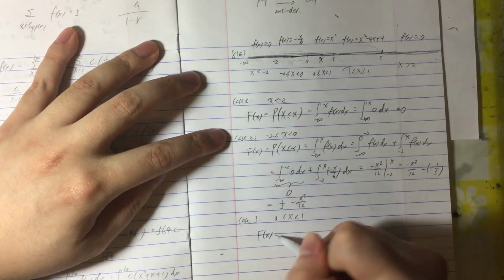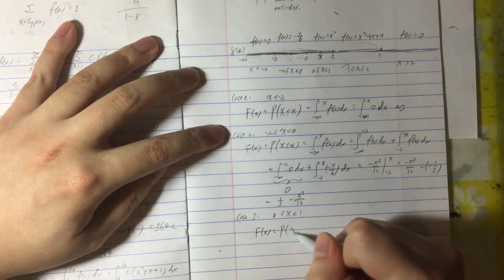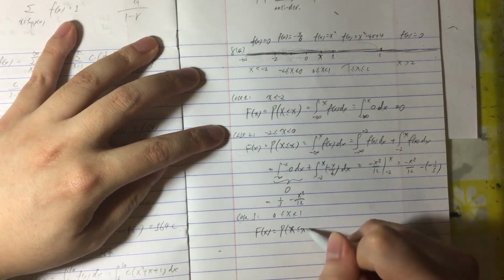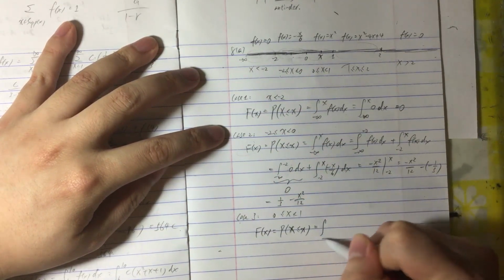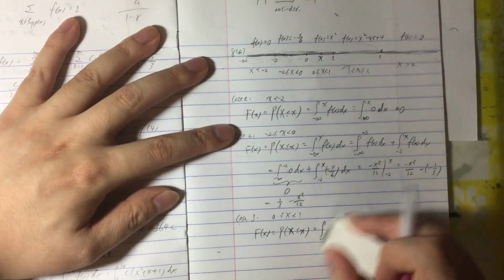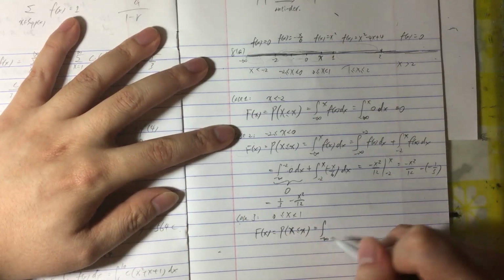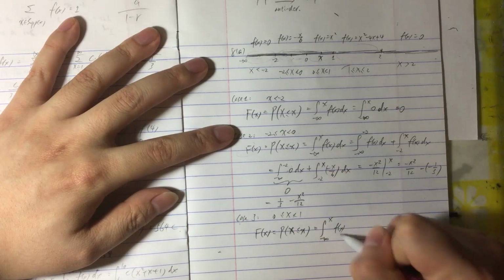The CDF F of x is the probability that X is less than or equal to x, the integral from negative infinity to x of f of x dx.